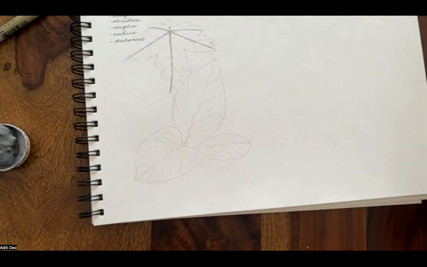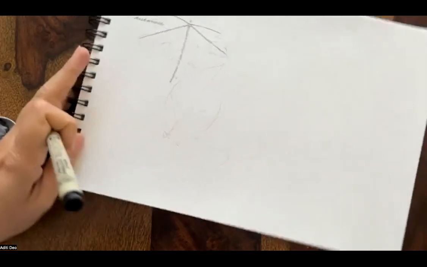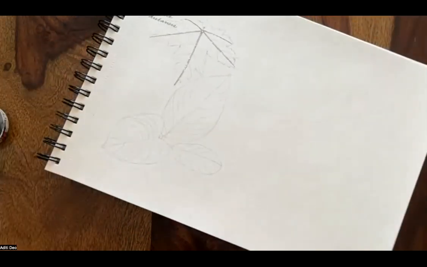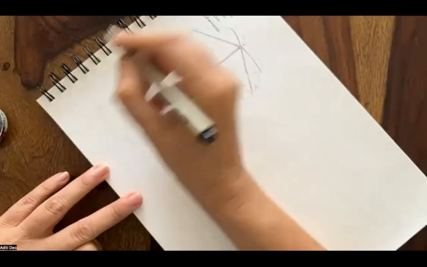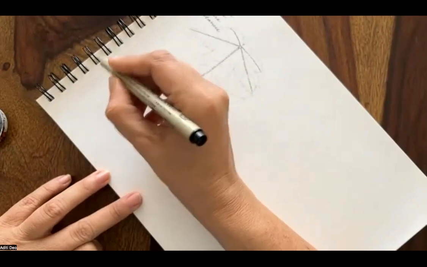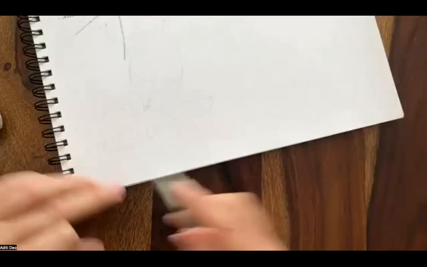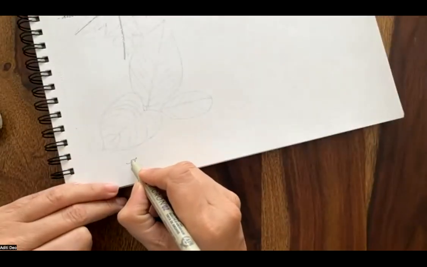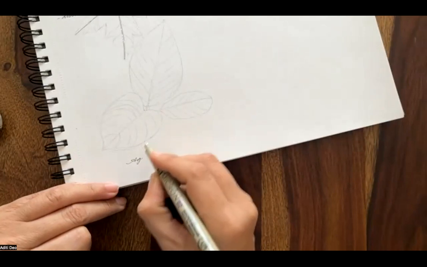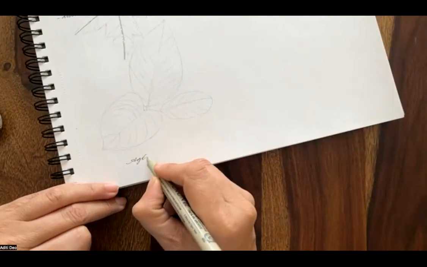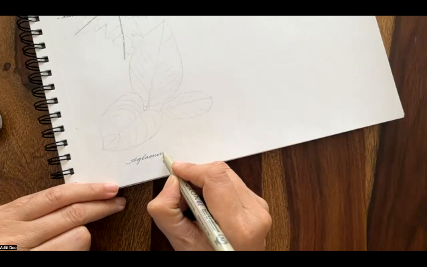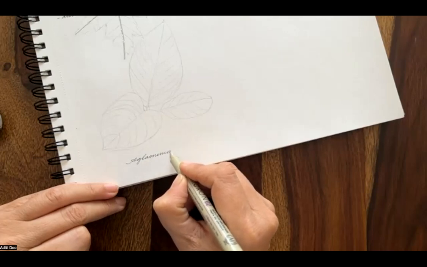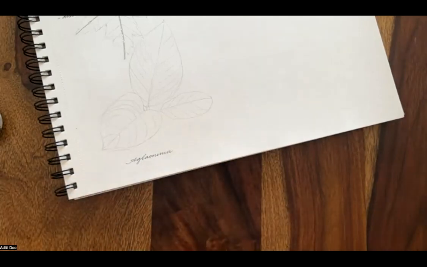Nice. So I'm going to write this name. Aglaonema. Yes. I have it outside, but I've never tried to see its name. That's so interesting. In my mind, anything that's a colored leaf is like croton. Exactly. And I knew only that name.